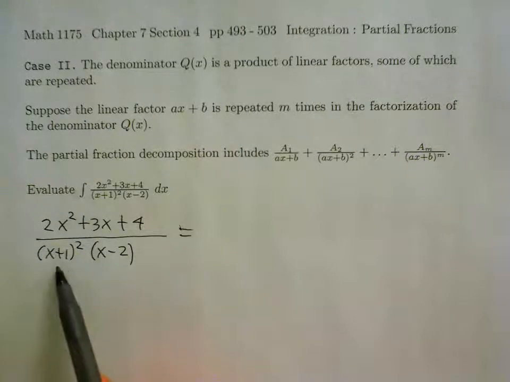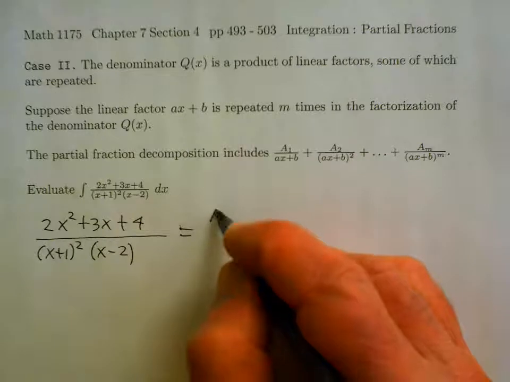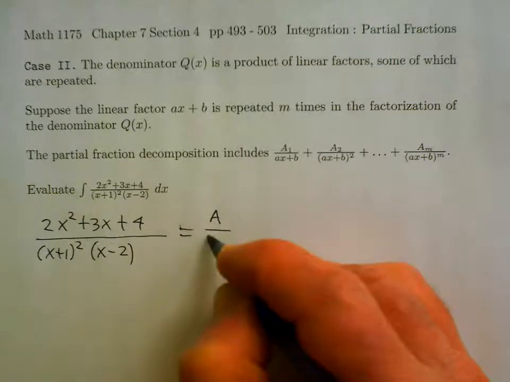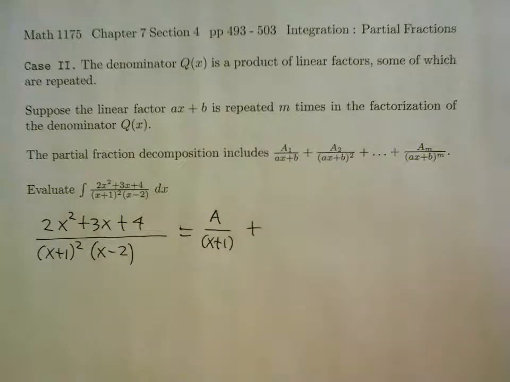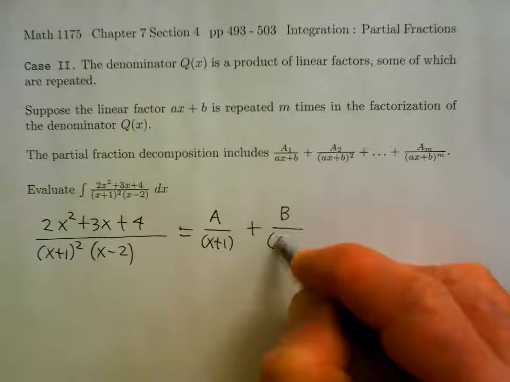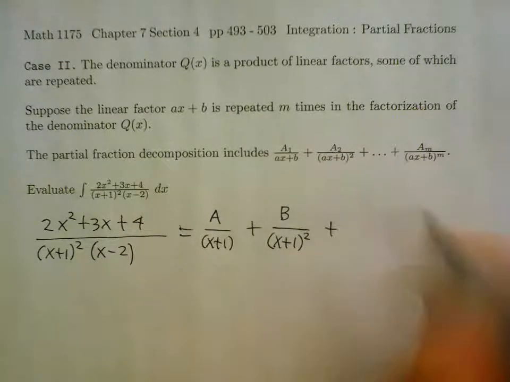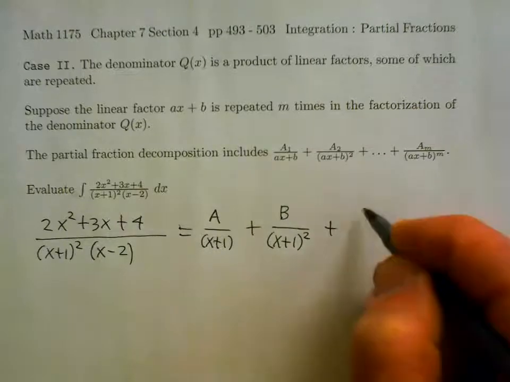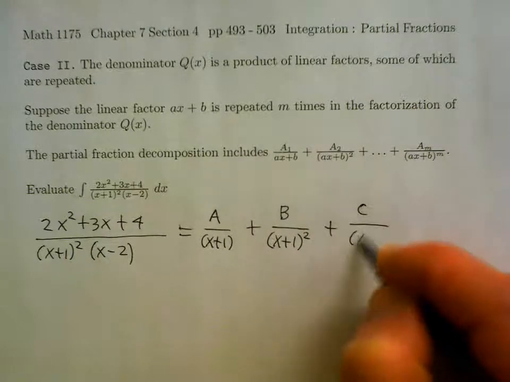That's what (x plus 1) quantity squared means. So one of the partial fractions will have the form a over (x plus 1). The next one will be b over (x plus 1) squared. And then we still have this linear factor, so we write c over (x minus 2).